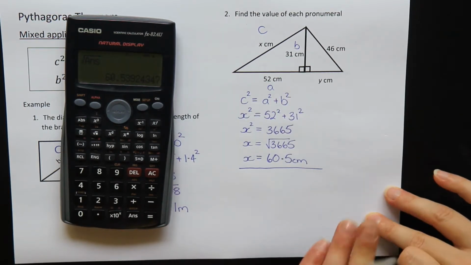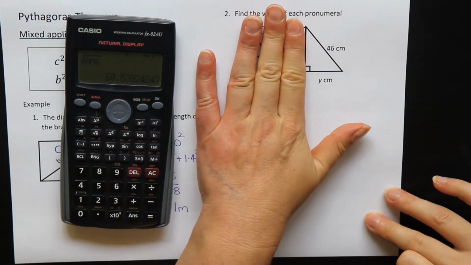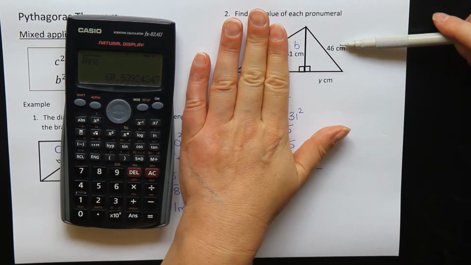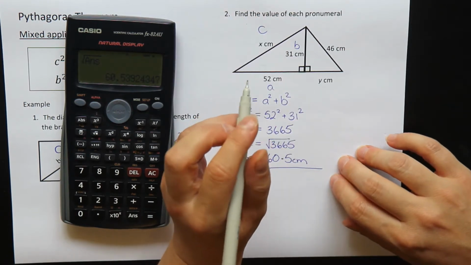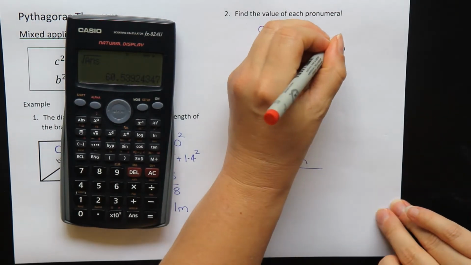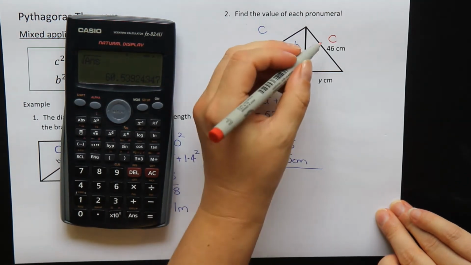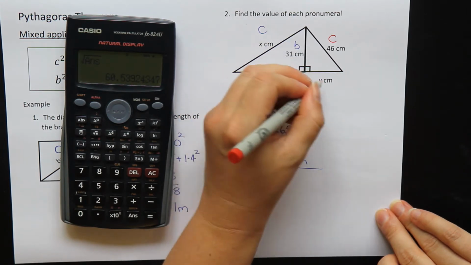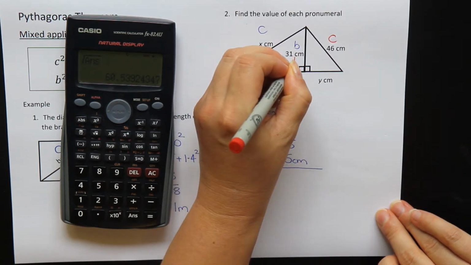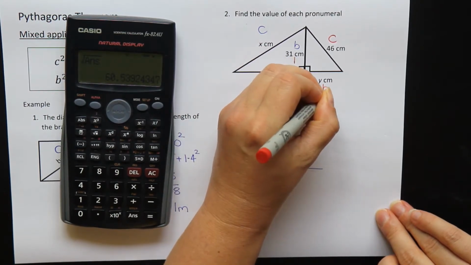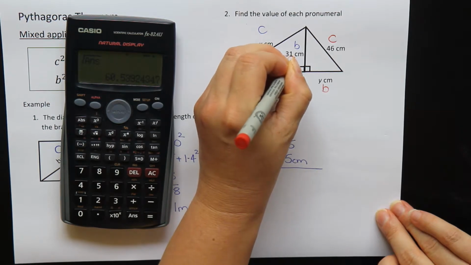Now, if we look at the second triangle here, I can find y. I have a hypotenuse, which is the 46 centimeters. Might just grab a different color so my letters don't get confused. This is the hypotenuse this time. These two sides will be the a and the b, just so I don't get confused. This one has to be the b because that's what I'm trying to find, and this one has to be the a.